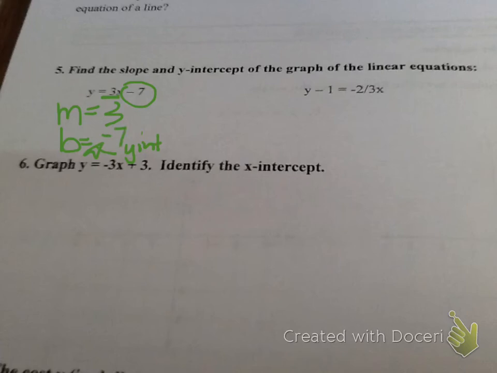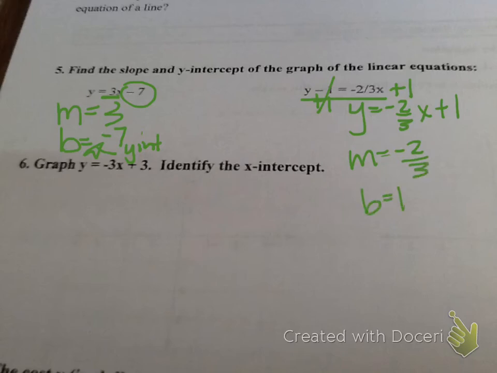Here, we do not have the equation of the line the way that we like to see it. So we're going to have to solve for y first. So in this case, y equals -2/3 x plus 1. So my slope is -2/3. My y-intercept is 1. Notice I do not put x here. If you put x there, that is incorrect. The slope is just 3. It's not 3x. The slope here is just -2/3. It's not -2/3 x.